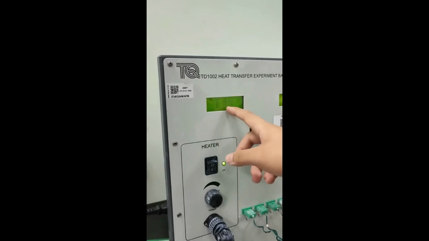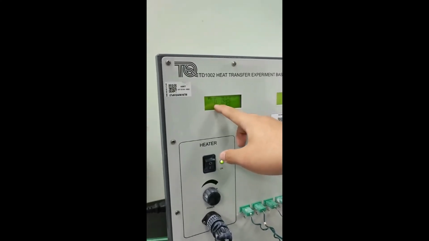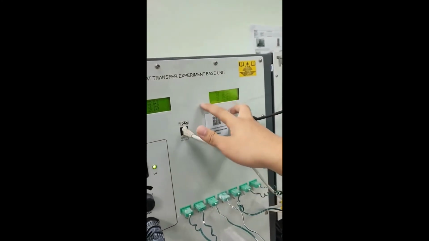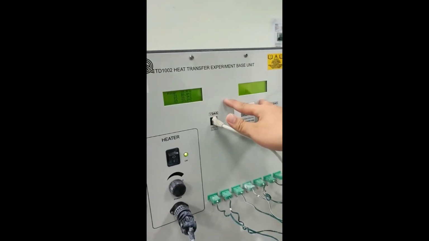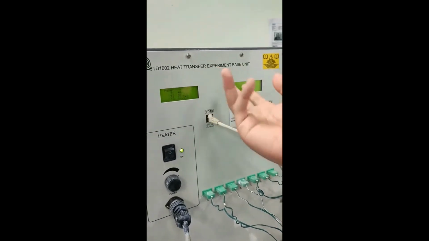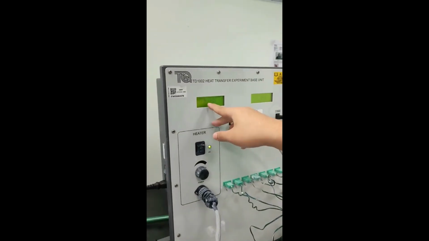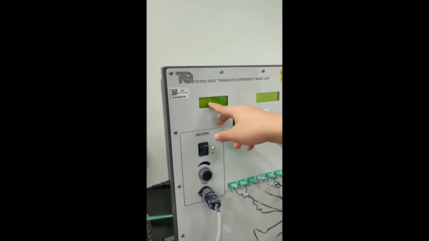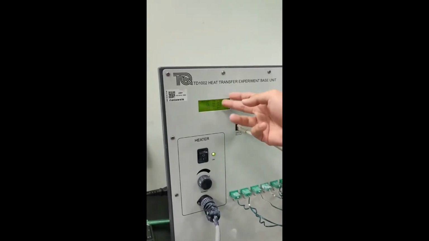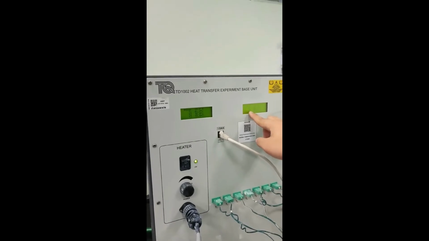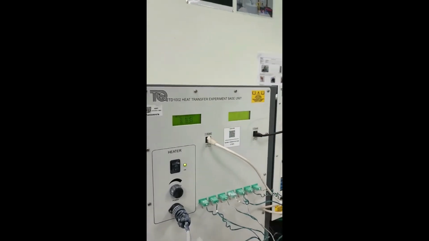Okay, once it's 30 watt, we will have to wait until T2, T3, T4, T5, T6, T7 to stabilize. When they stabilize, you can take the result. Why don't we wait for T1 to stabilize? Because T1 will always increase, but we just have to wait for T2, T3, T4, T5, T6, T7 to stabilize. Then we take the data.